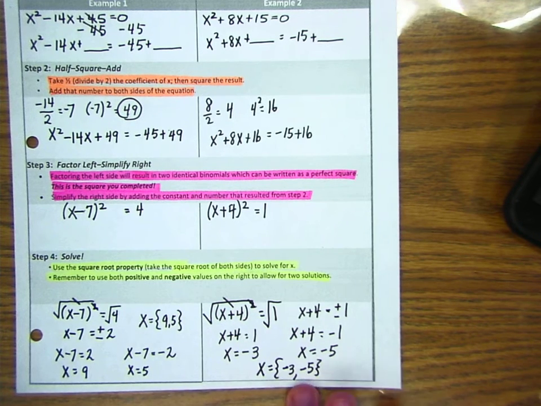There you go. Hope you got that answer. Please check with the teacher if you didn't, see where you went wrong. Go back over your work, and good luck.